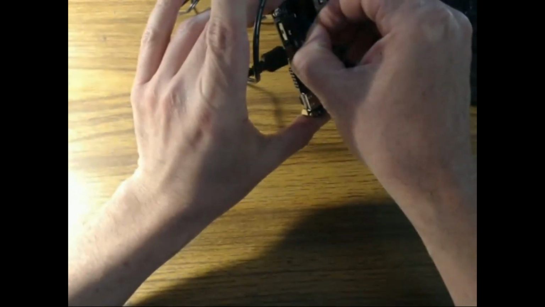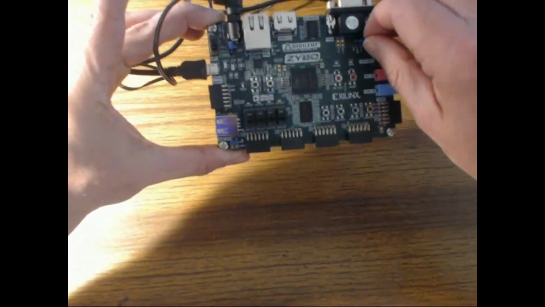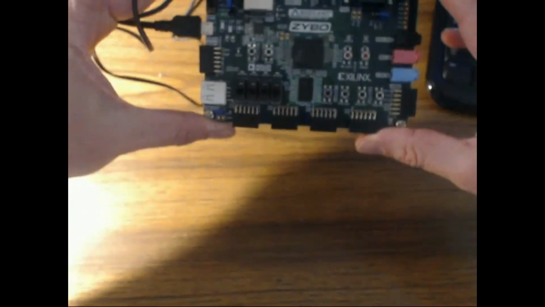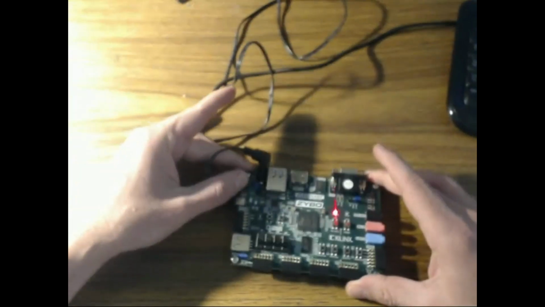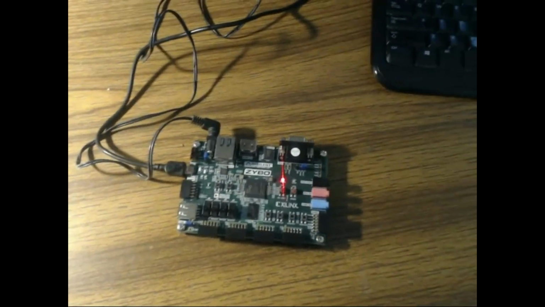Don't forget to move the jumpers where necessary. And the JTAG programming is done with the right jumper on the section on the right side of the board. Power it on. At this point, it is not programmed.